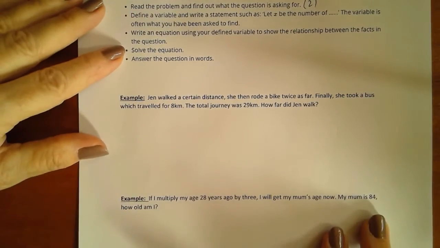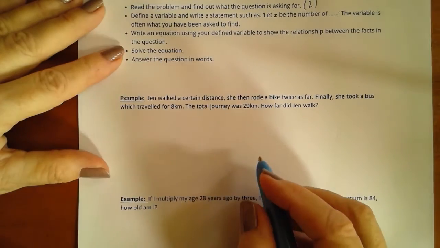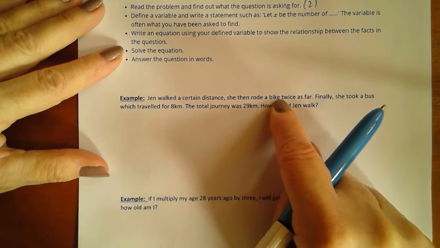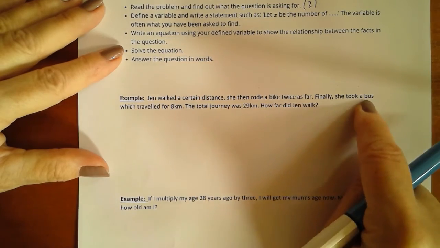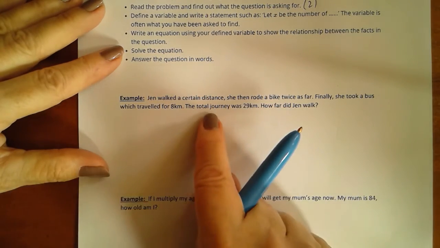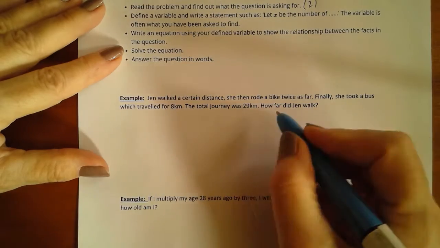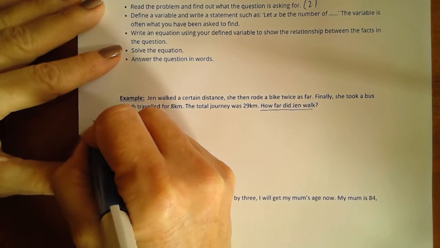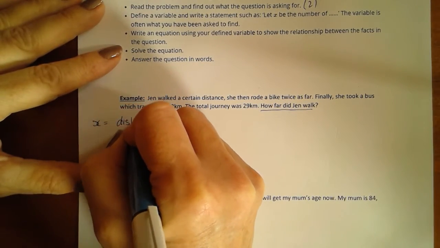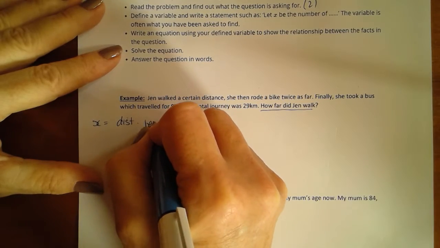Okay, let's do this first one. Jen walked a certain distance. She rode a bike twice as far. And finally, she took a bus which traveled 8 kilometers, and the journey was 29. How far did Jen walk? So I'll make x equal distance Jen walked.